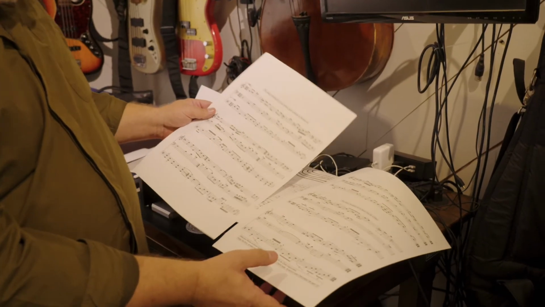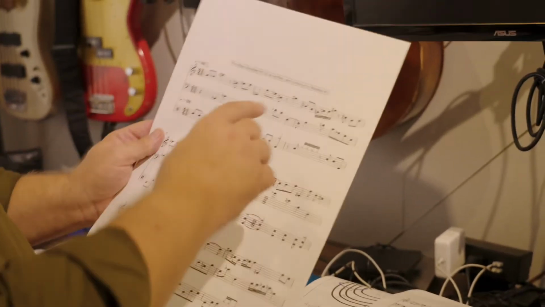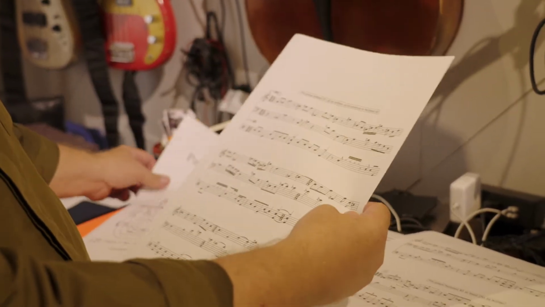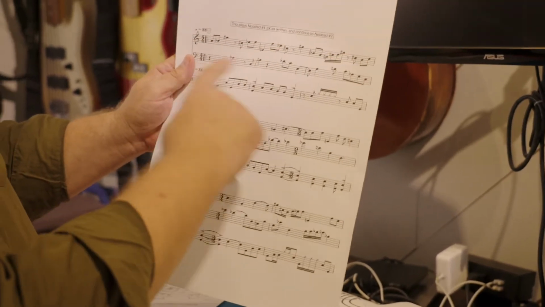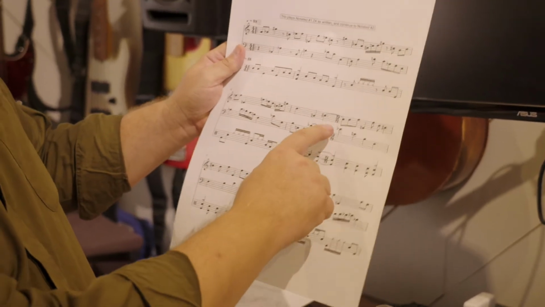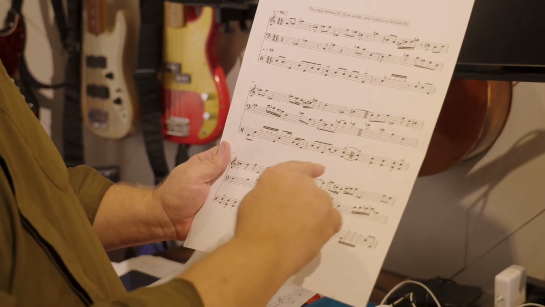I took a few liberties, and then I made this melody here, which is in the saxophone line, and it goes around. When it gets to this measure here that says 9/8, that's where it turns around.